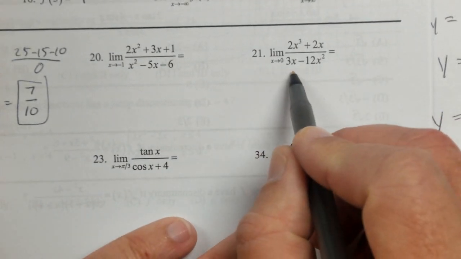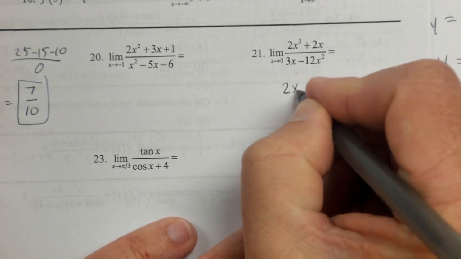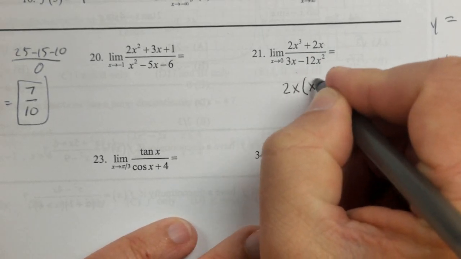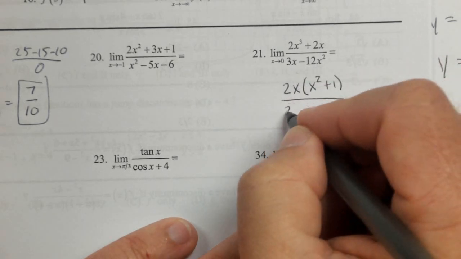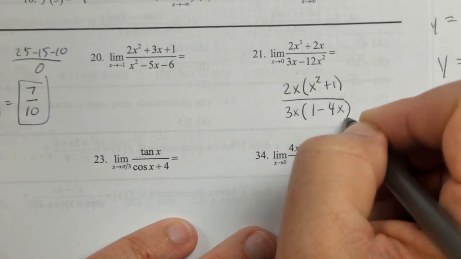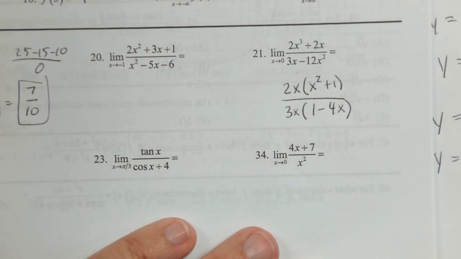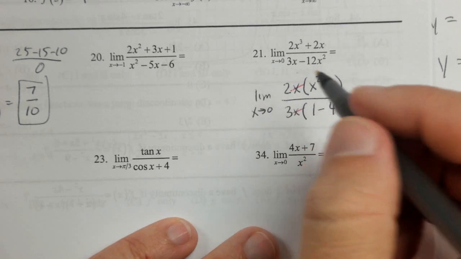21. If I plug in 0, I'm definitely getting 0 over 0. So let's take out a 2x. That leaves x squared plus 1. And then a 3x. That leaves 1 minus 4x. So the x's will go away, which is good because 0 is the problem.